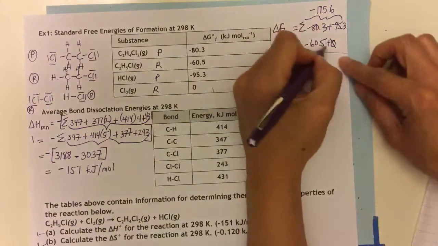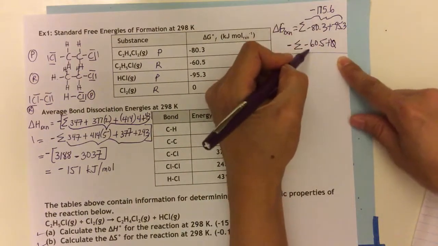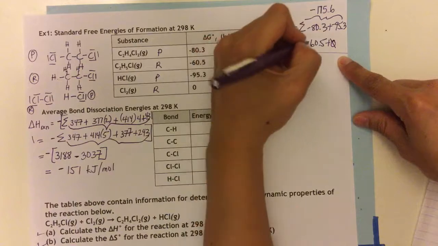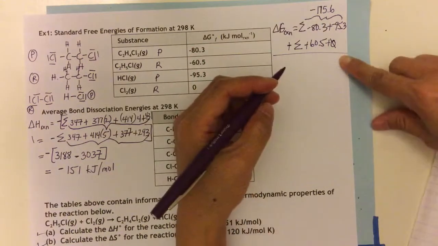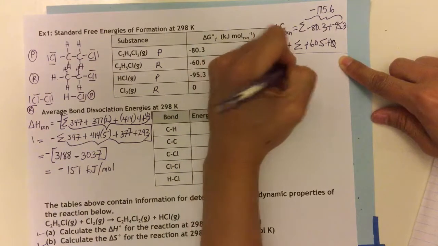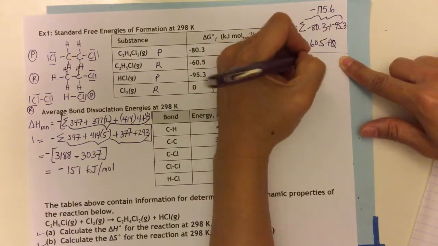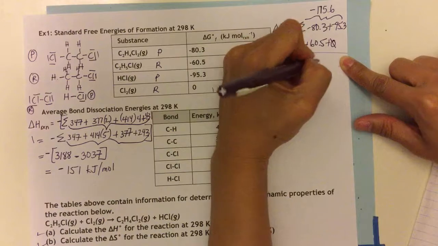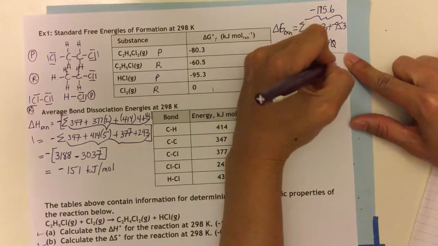That's correct. So subtracting that from this value right here, which technically means you're adding it, you end up with delta G of the reaction being a value of negative 115.1 kilojoules per mole.